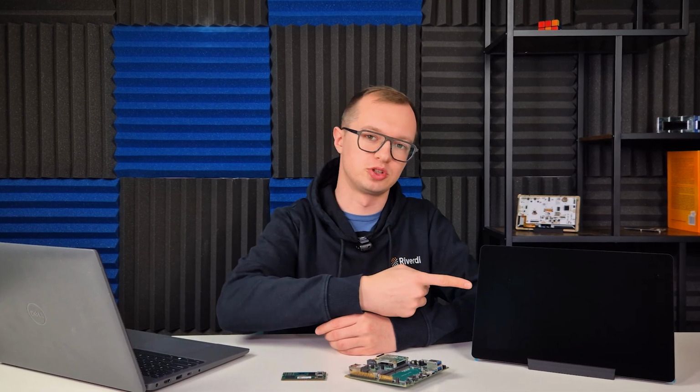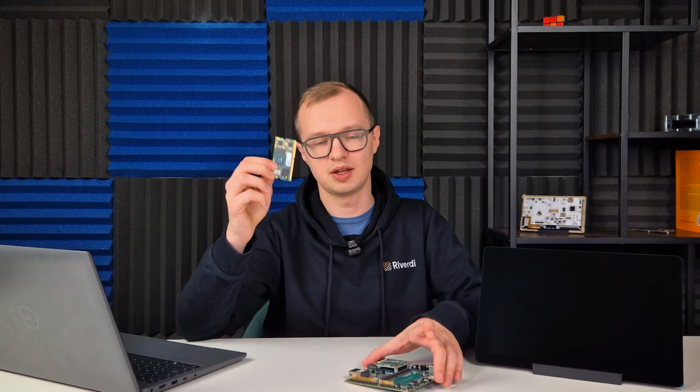Hi, today I will show you how to bring up this 12-inch Riverdi display together with Toradex Verdin and Toradex Dahlia carrier board. We will do it properly by using device tree overlays. Let's take a closer look into our hardware.